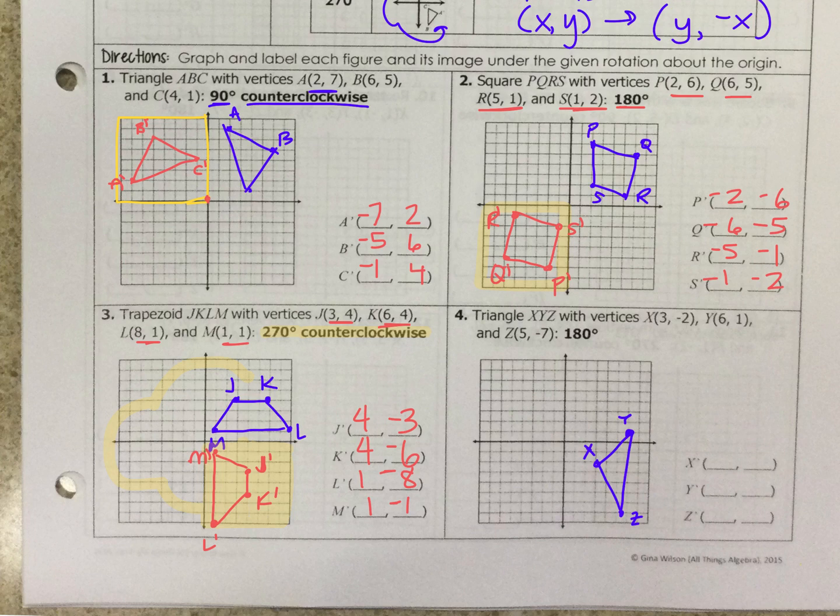If it's going to have to rotate 180, it's going to make 1, 2 jumps, so it could end up here. Even if I rotated it this way, 1, 2, no matter which way I rotate it, if I'm doing 180, it's ending up in that one, in quadrant 2. So remember, when we have 180, all we do is make everything negative.